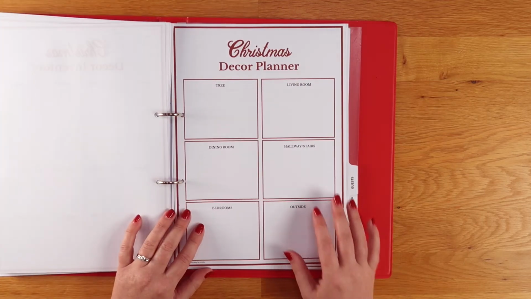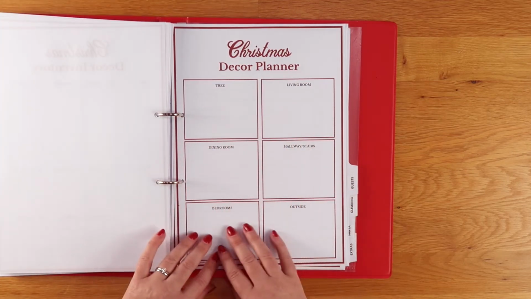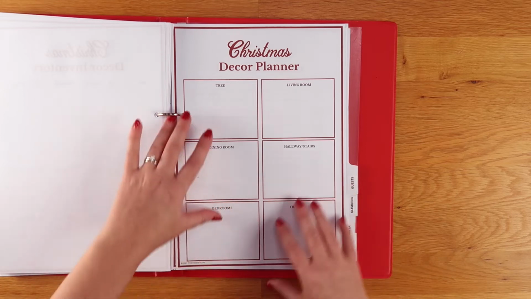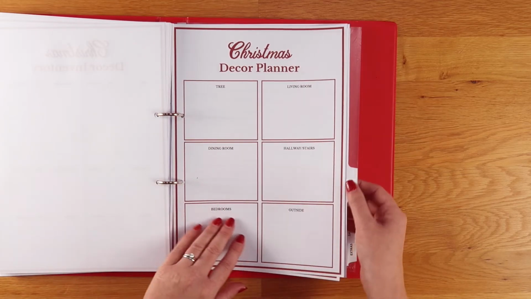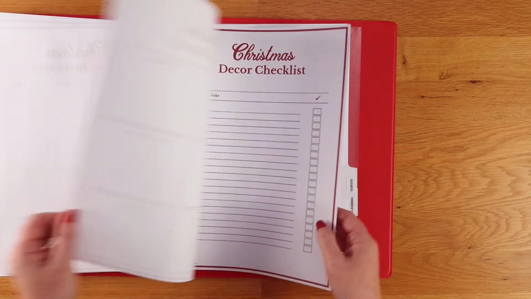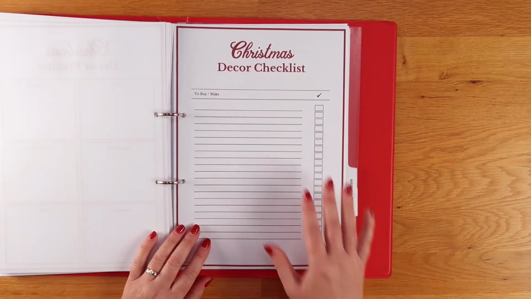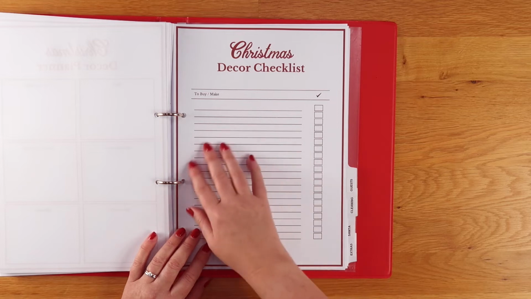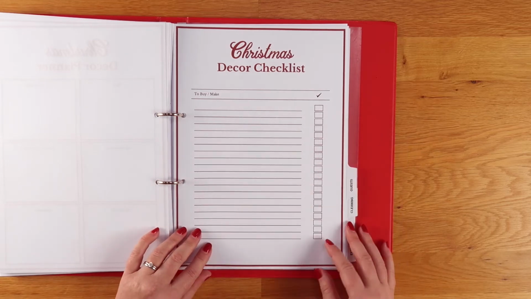Then we have the decor planner, again another way of planning through what decorations and how you want to decorate each room and area of your home. And then we have a decor checklist of anything that you want to buy or to make, and a checklist to let you know when you've bought them.